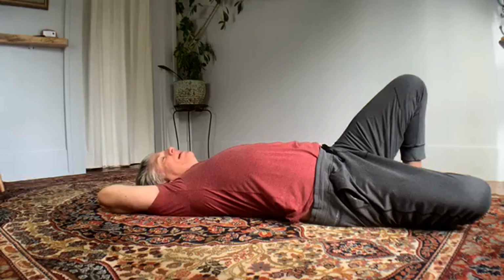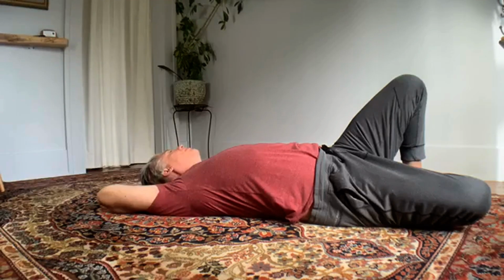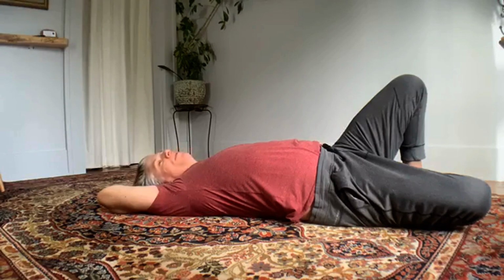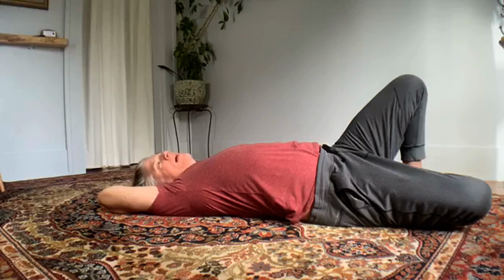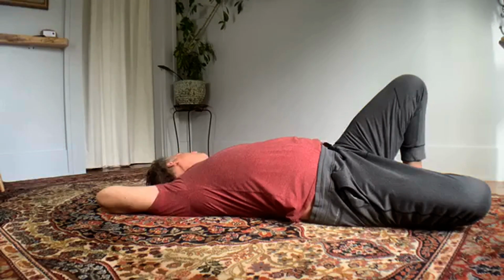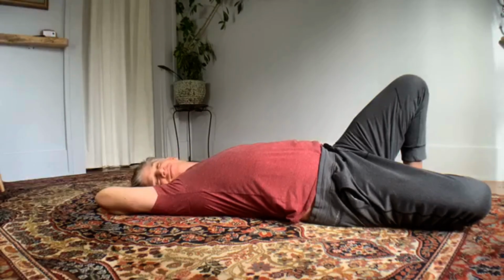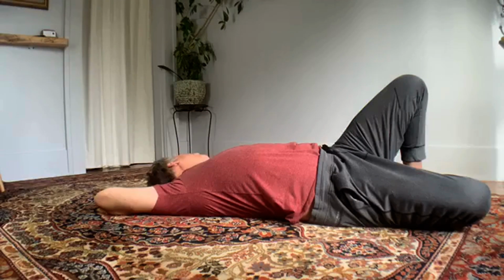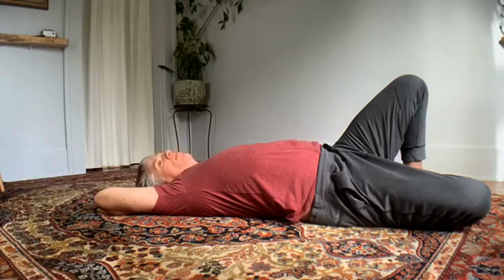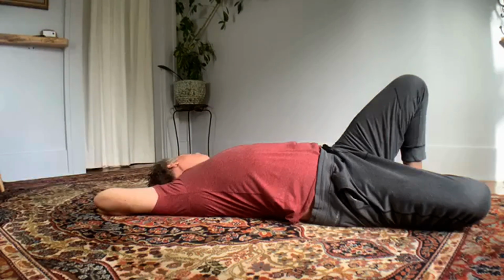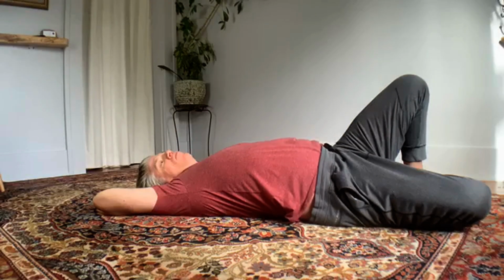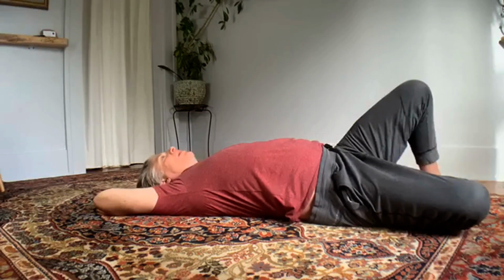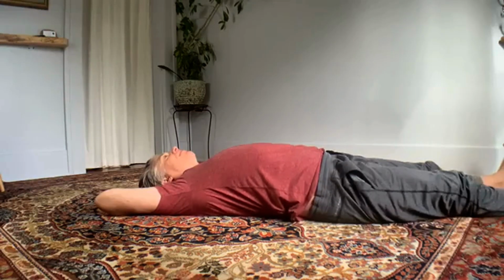Let's do a tree underhook, 45 seconds, then we're Shavasanizing ourselves. Mid-back should feel way more open. Maybe your head's more open now. And let's Shavasanize.